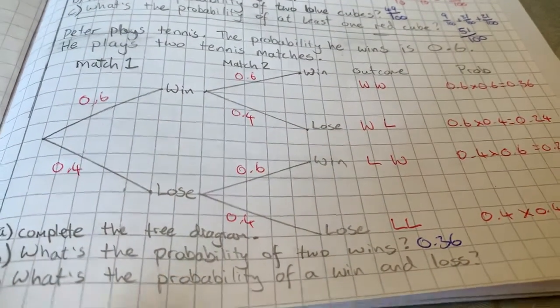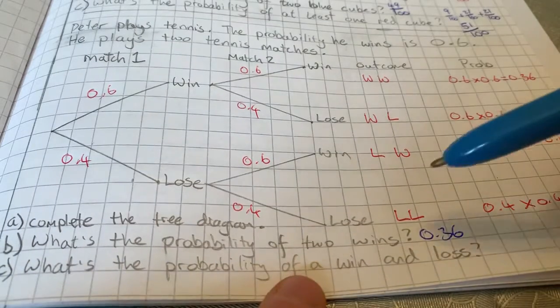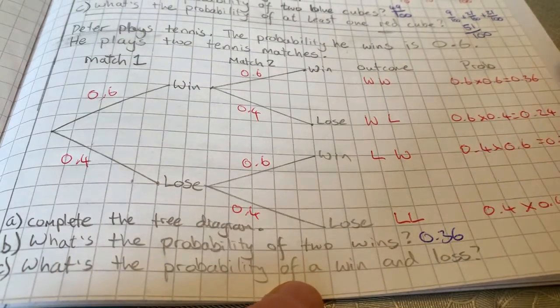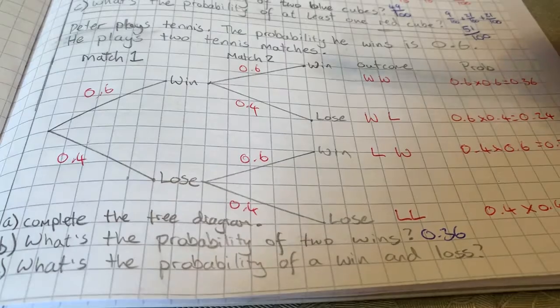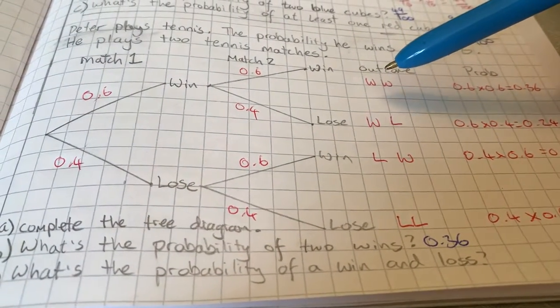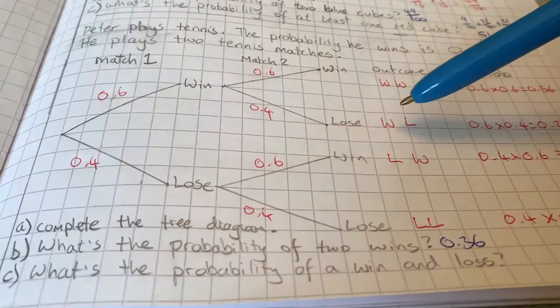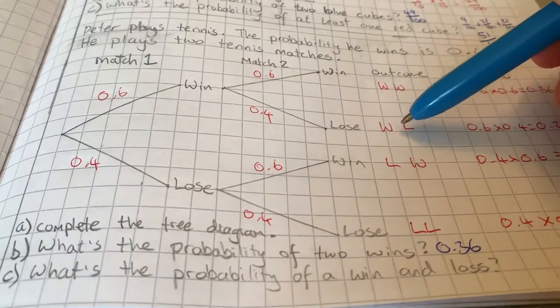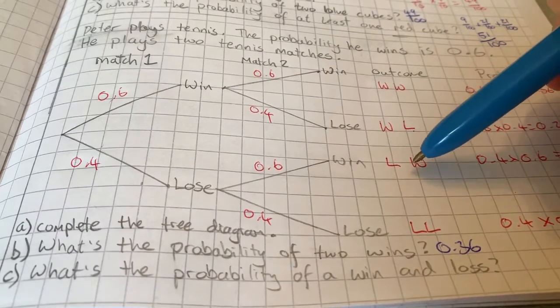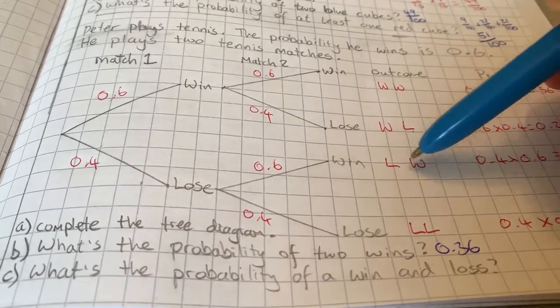Okay, second one, what's the probability of a win and loss? So what we want here is a win and a loss, it doesn't say which order, so it could be any order. So here we got a win and a loss. There we got a win and a loss, but it's in the other order.